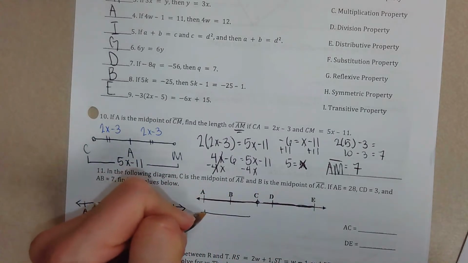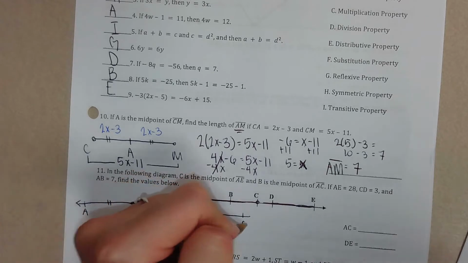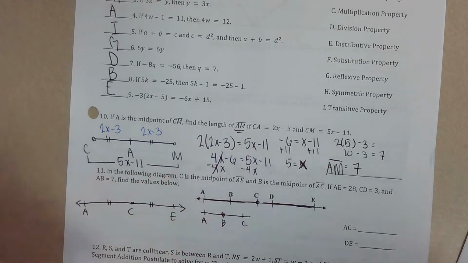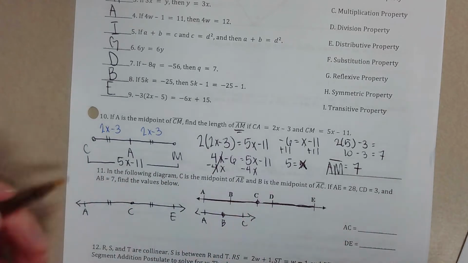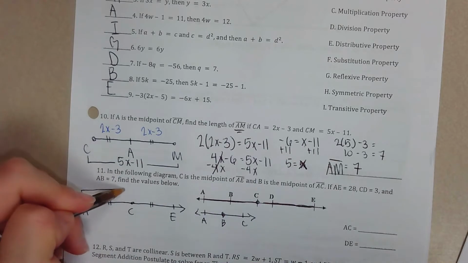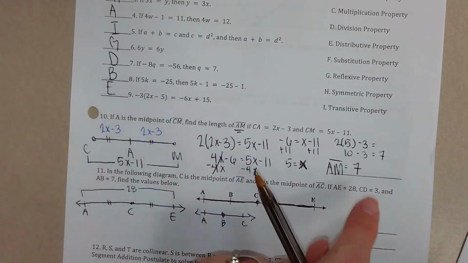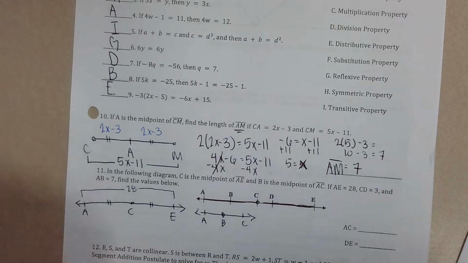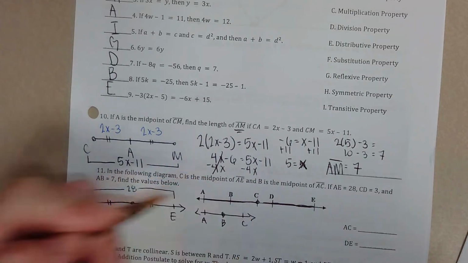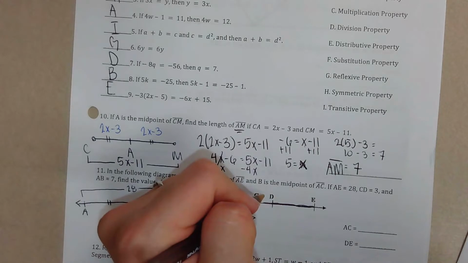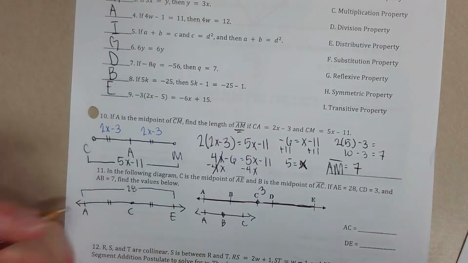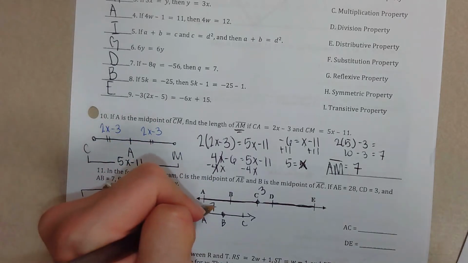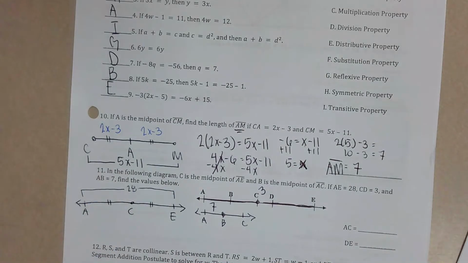So I'm going to redraw AC, and put B as the midpoint. Okay, so if AE, this whole segment, is equal to 28, and CD, which would be right here, is equal to 3, and AB, this guy right here, is equal to 7, find the values below.